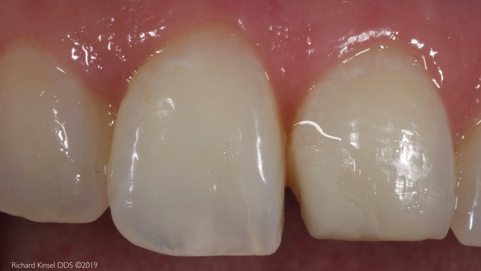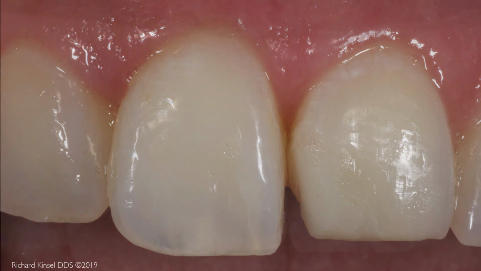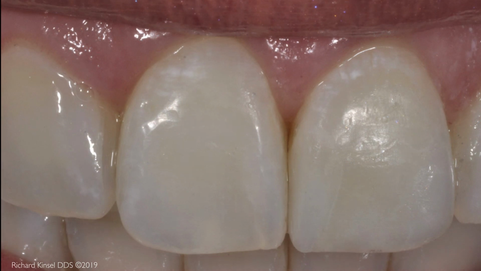The wavy margin hides the junction of the porcelain to the natural tooth. This is the result following enamel bonding of the partial porcelain veneer. Notice that the edge of the porcelain blends into the adjacent tooth structure.